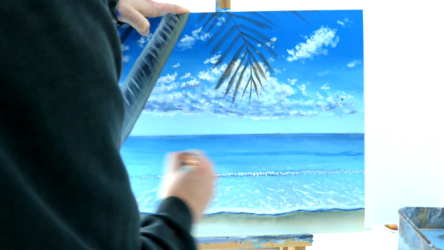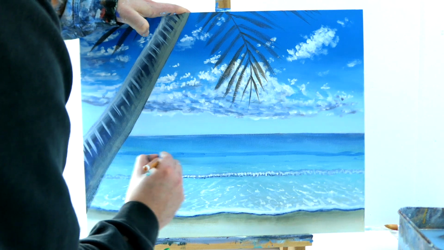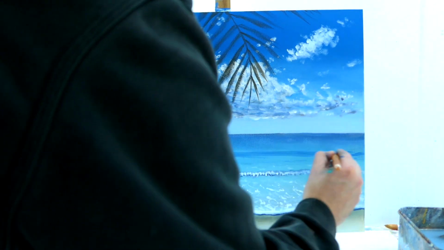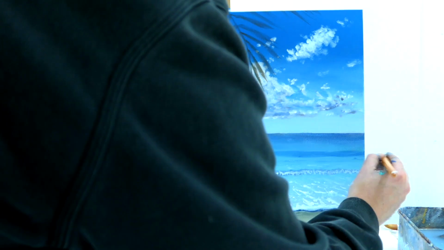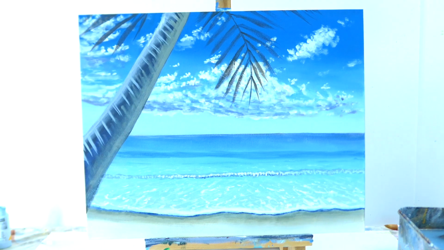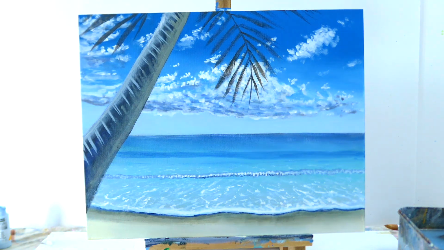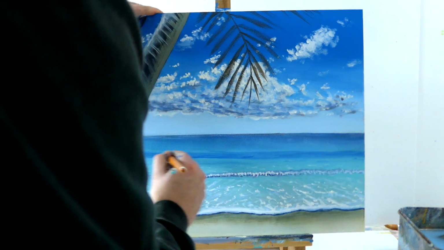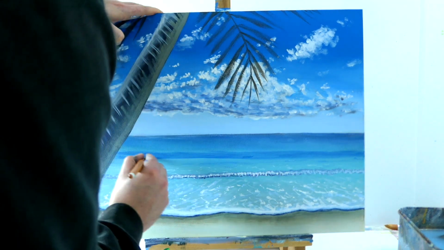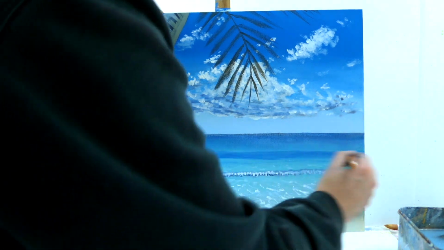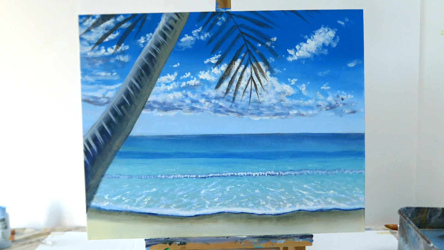So we're going to make quite a thick line. So just like we did with our palm leaves, we're just going to use a flat brush, and we're just going to make it really thick. And this is going to be the shadow of our wave. So this is going to be sort of the barrel of the wave. So all I'm doing is just creating a really thick barrel shape across the page, across the canvas, excuse me.